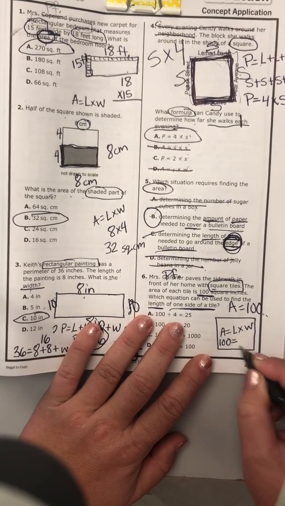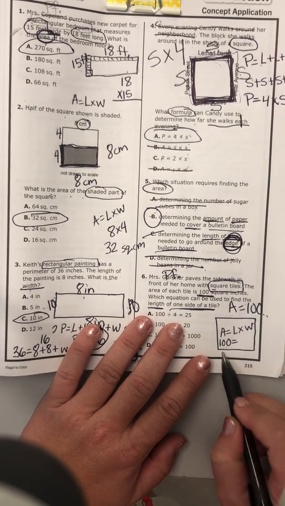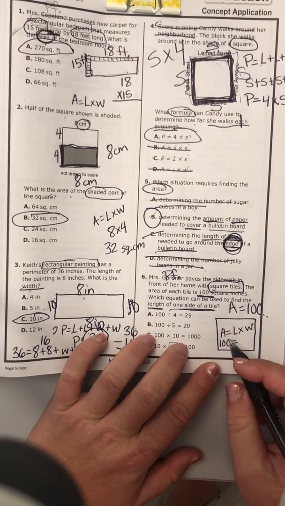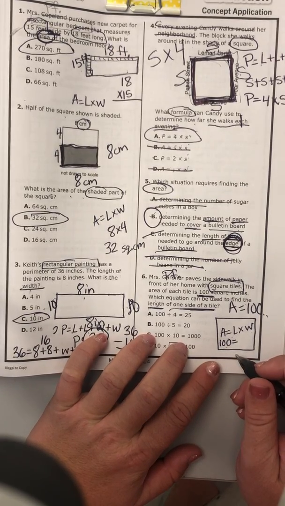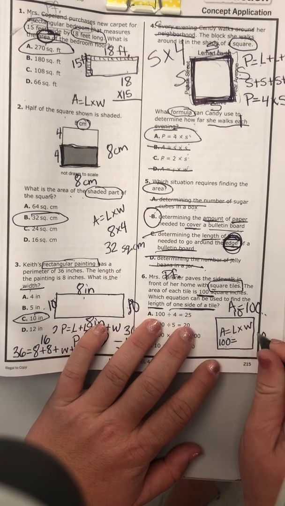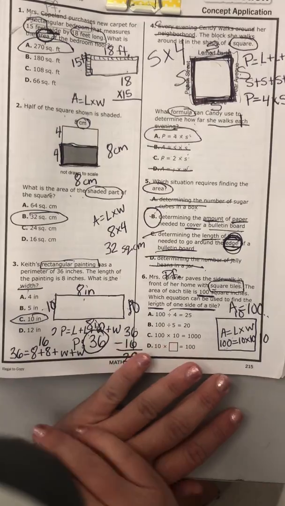So how do I figure out what my length and width are if I already know my area? Well, you got to figure out what times what is 100. 10 times 10 is 100. Remember, it's got to be the same because we're talking about a square. So one side would be 10 and another side would be 10. So 10 times 10 equals 100.